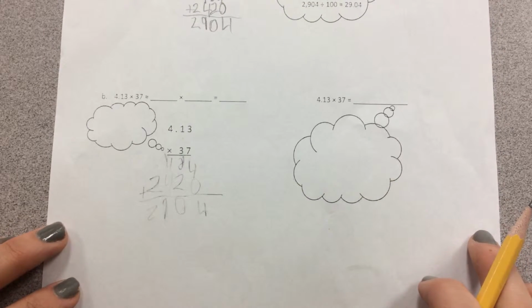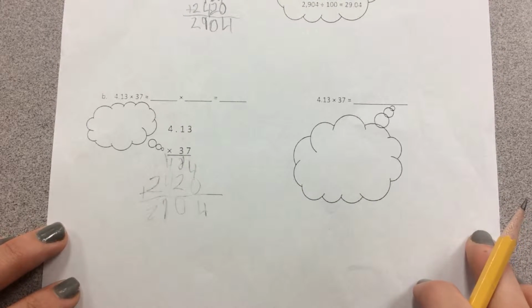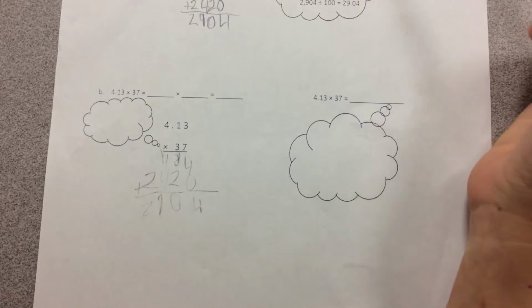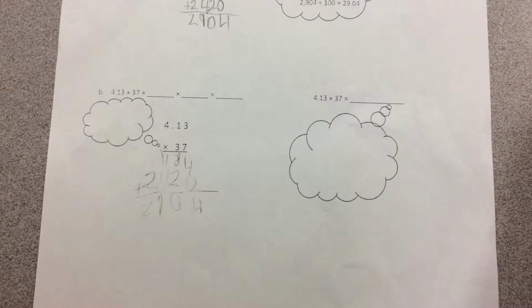Everybody, this is an example homework problem for 211, Module 2, Lesson 11. It asks us to estimate the product and then solve using the standard algorithm. Use the thought bubbles to show your thinking. Draw an area model on a separate sheet if it helps you.